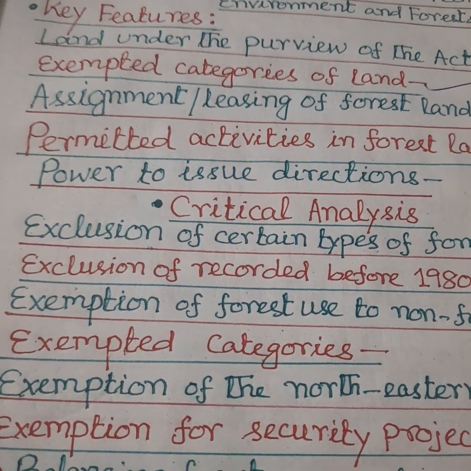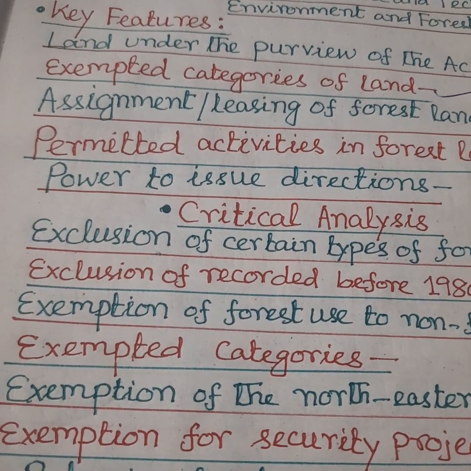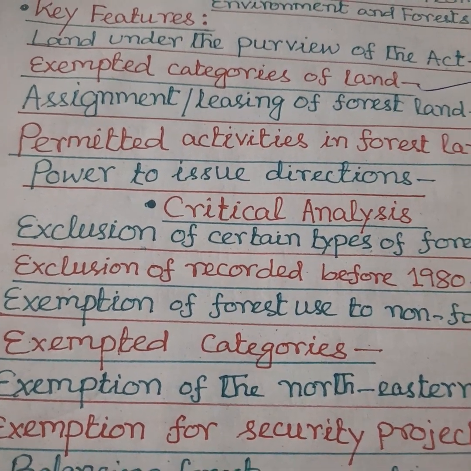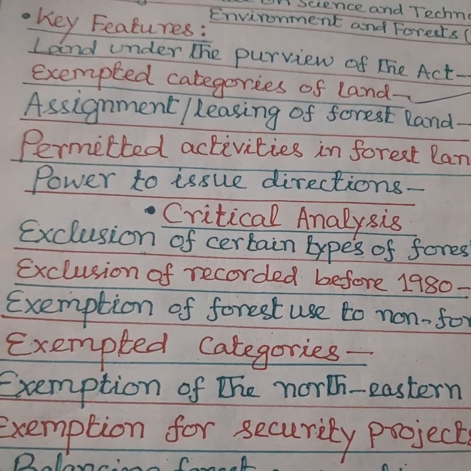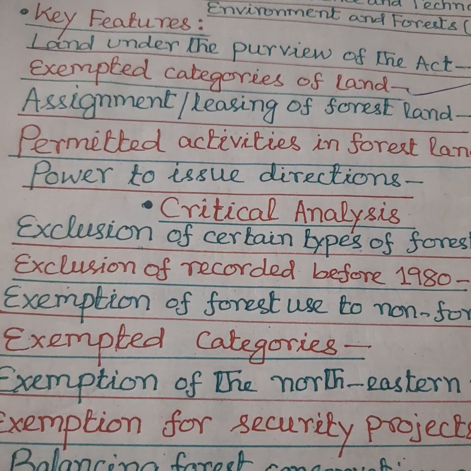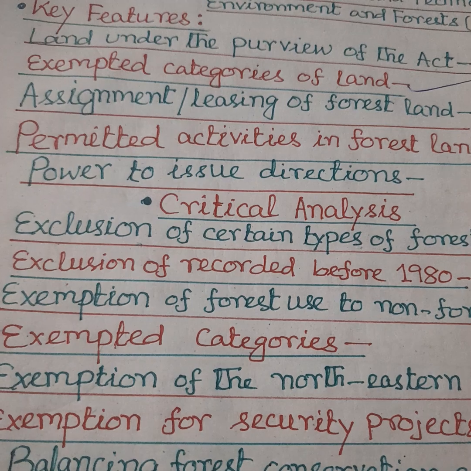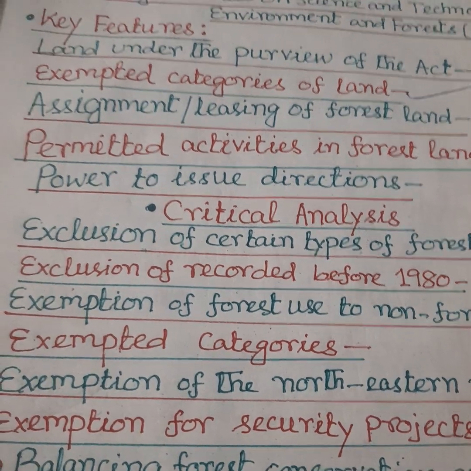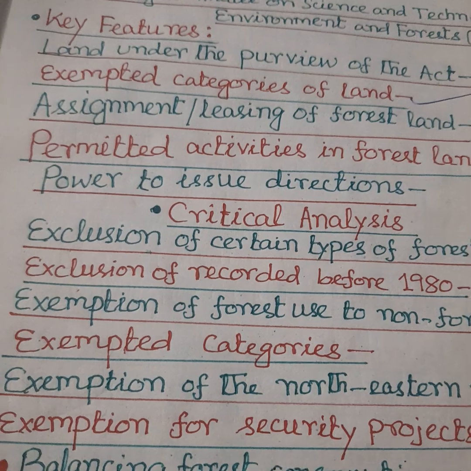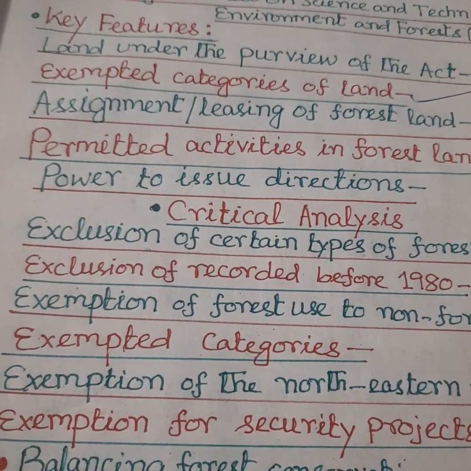Also, forest land up to 10 hectares proposed to be used for construction of security-related infrastructure. Also, forest land proposed for construction of defense and paramilitary projects or public utility projects as specified by the Government of India, not exceeding 5 hectares.